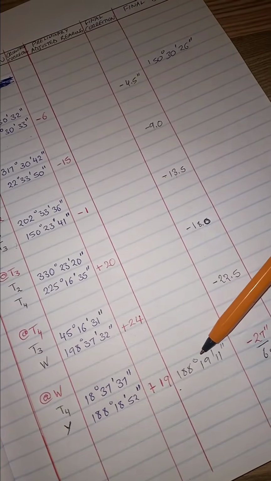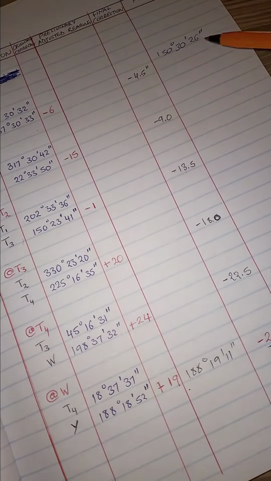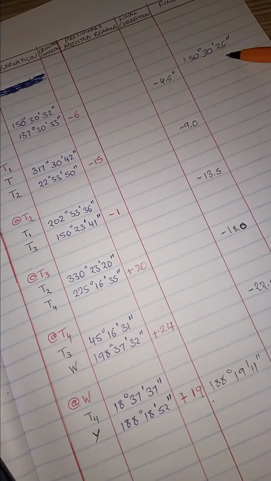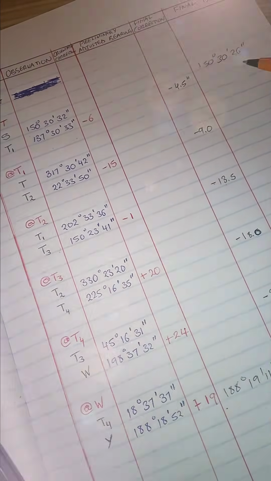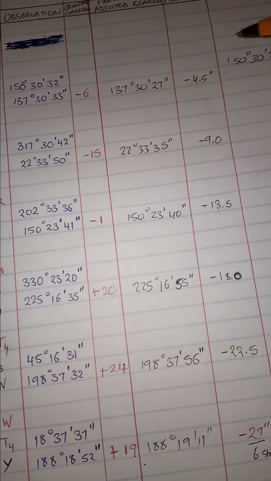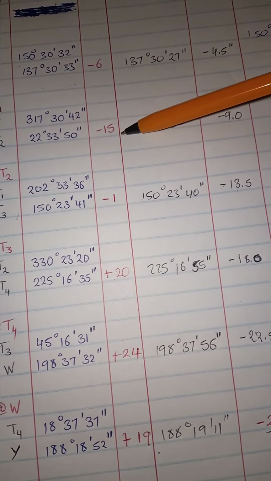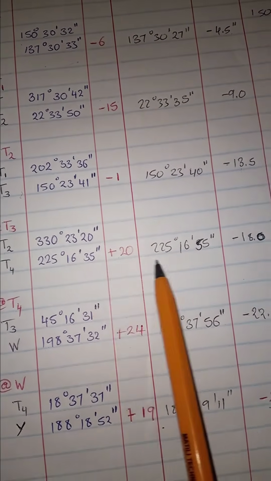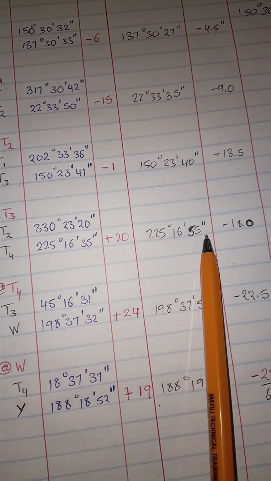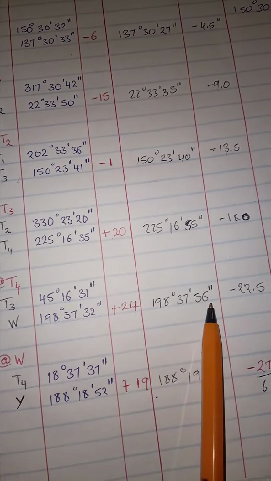Then we'll move on to the next. These values will use the same knowledge. By the use of a calculator, I have subtracted. These are my final answer. Where we have an additional, I'll add the second. The same is done to here.